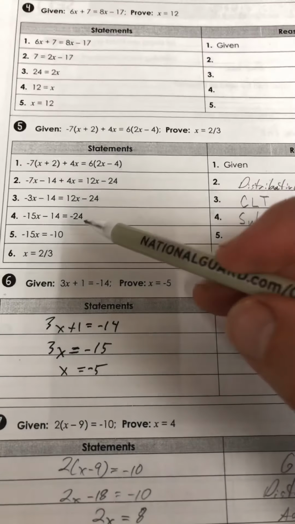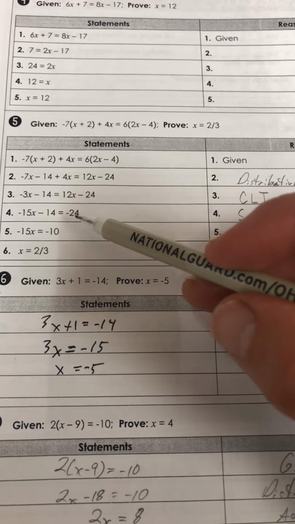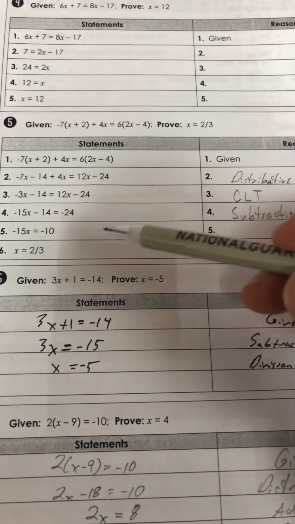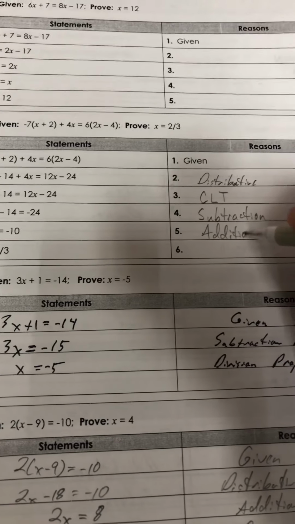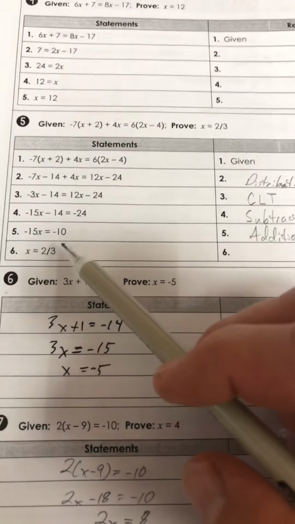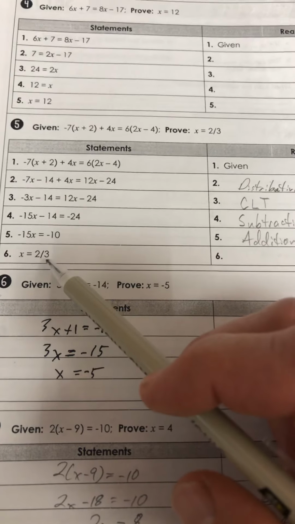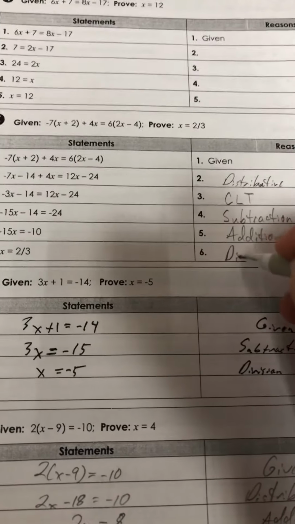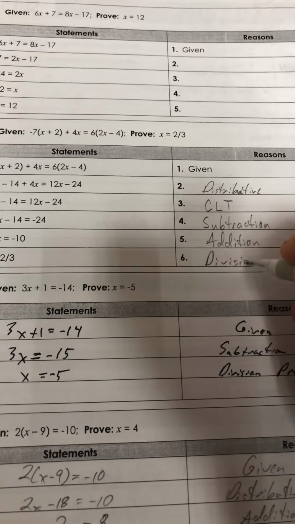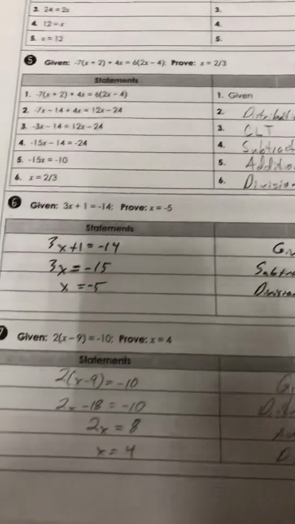And then from this step to this step, it looks like they added 14 to both sides, so that's the addition property. And then we have division, so we divided both sides by negative 15, so the division property will be there.